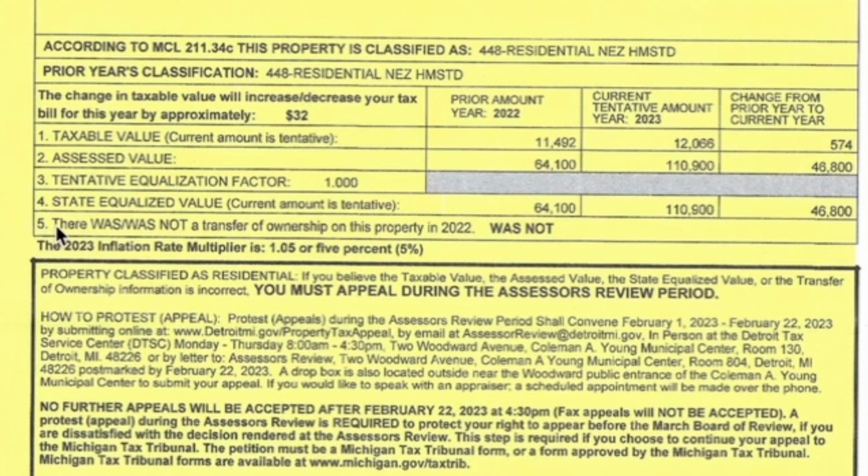So I'm just going to start from the bottom and work up. So number 5, there was or was not a transfer of ownership in the property. In this case, there was not. But if there was, then this form is going to look a little bit different, and we'll go through that. Next, line number 4, the state equalized value.